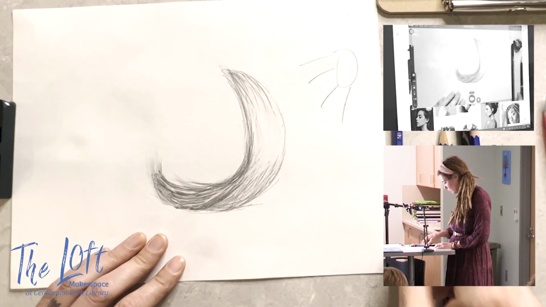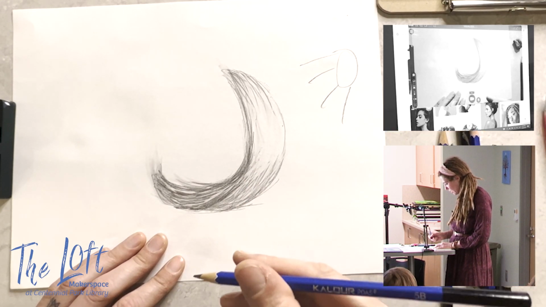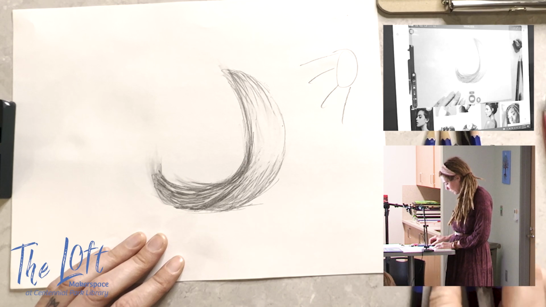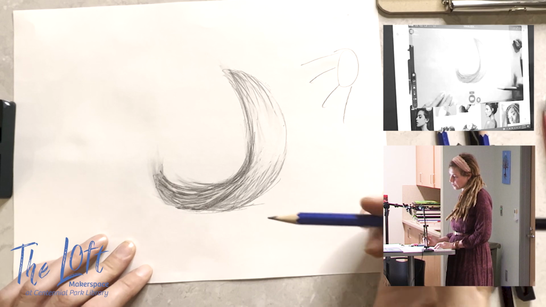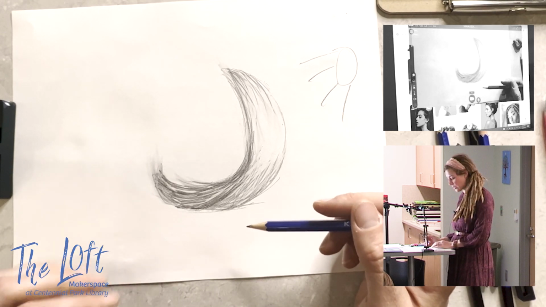You can actually remove some of those, but with a very fine eraser. And if you don't have a very fine eraser, you can break one of your hard erasers or cut it into very thin strips.